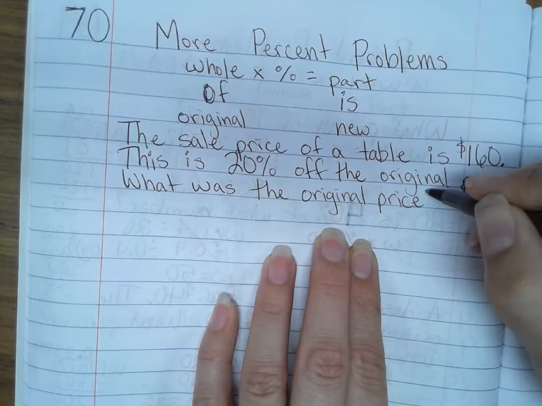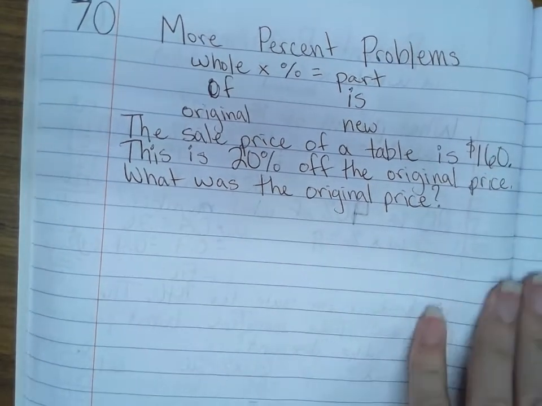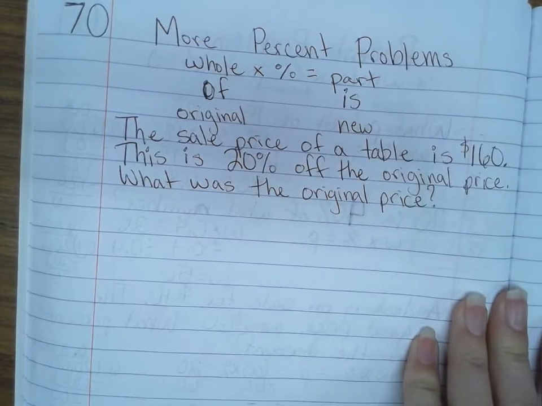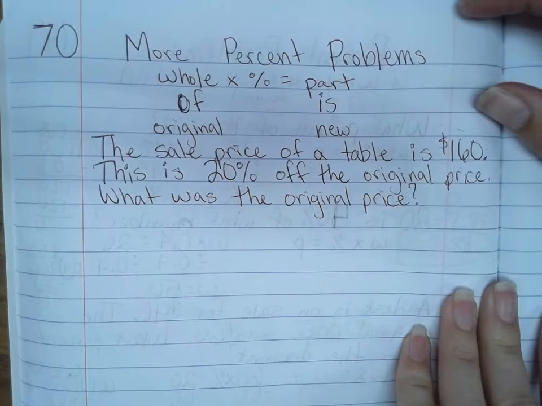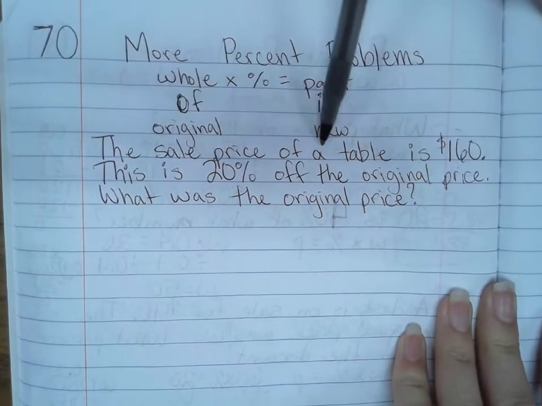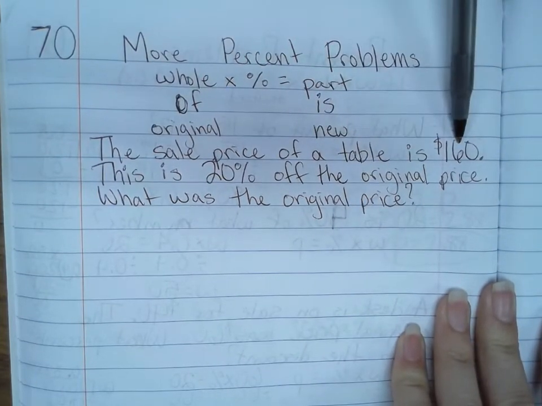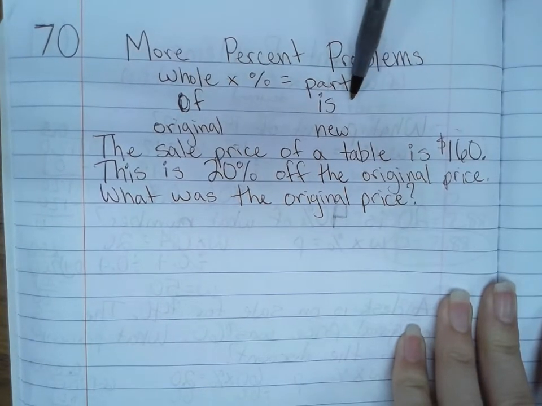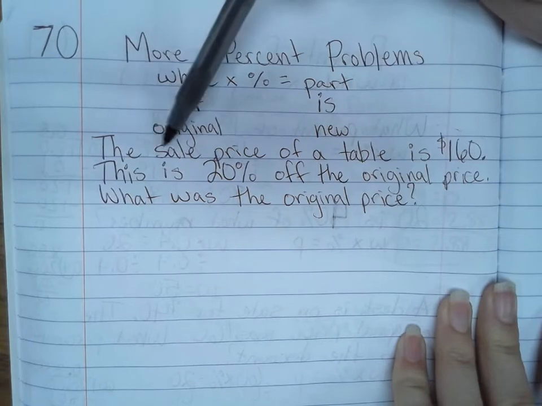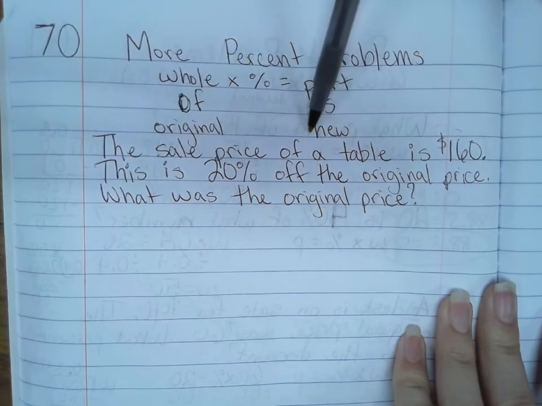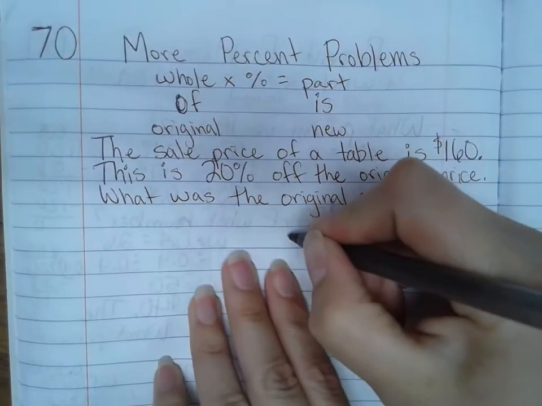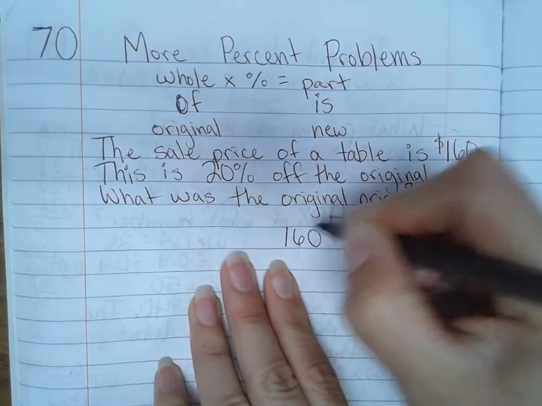Okay, this one you're going to have to do some thinking. A lot of times you just want to read it and take the numbers and run with it. Well, there's a few things I want you to pay attention to here. The sale price of a new table is $160. Okay, first of all, I want you to think, is this the whole or is this the part? In this case, the sale price is the new price of the table, so it's going to be the part. So I'm going to put 160 right there.